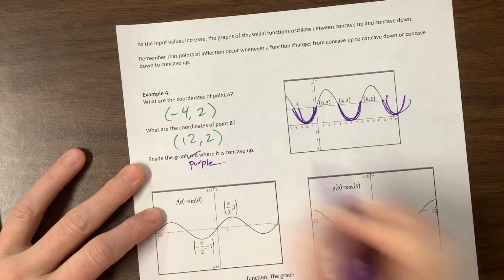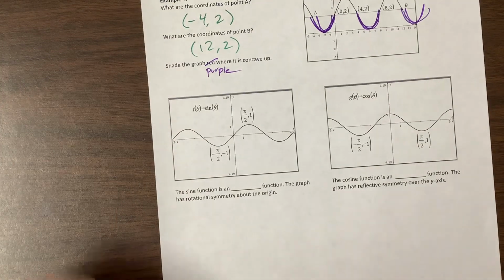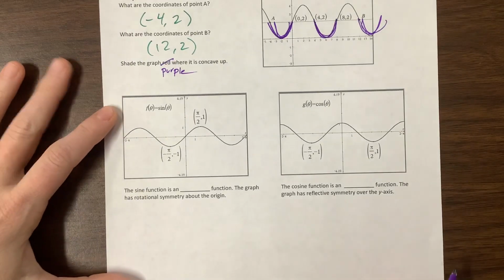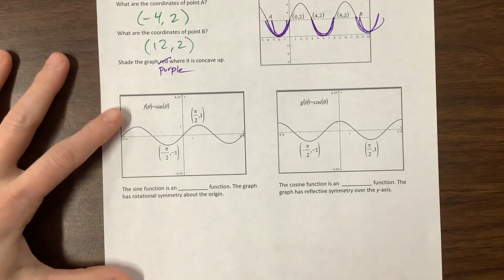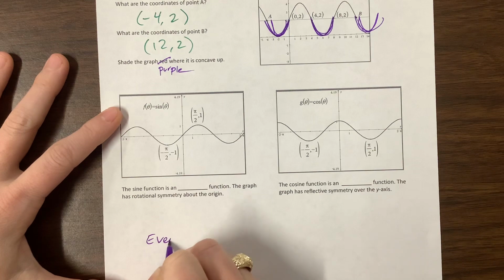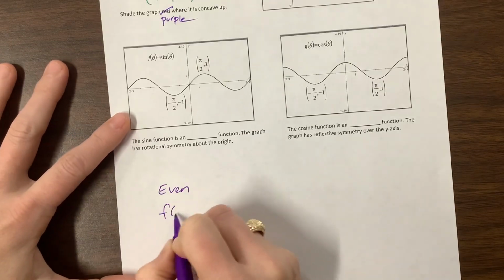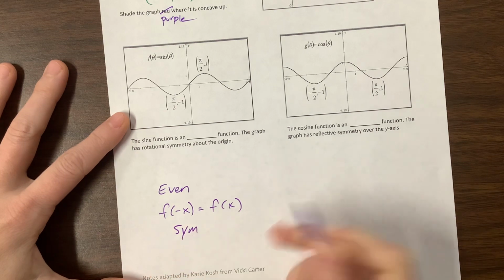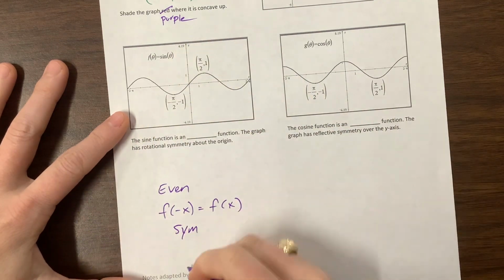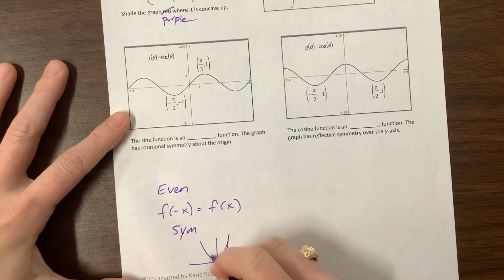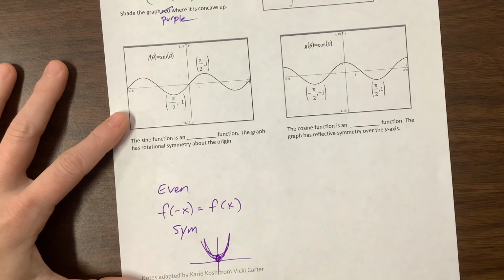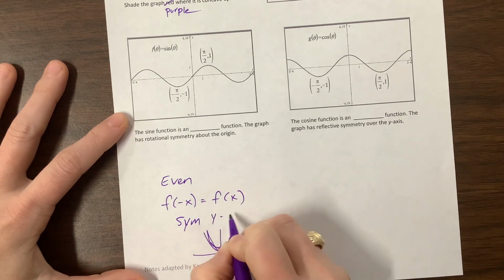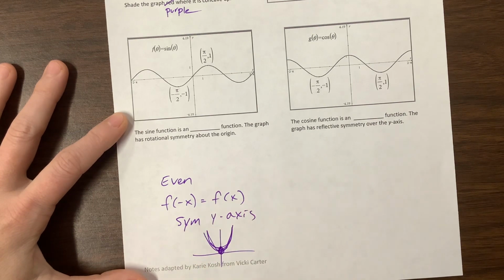Purple. I'm using purple. Okay. The next one, the sine function, so now we're going to talk about an even versus an odd function. And if you remember, an even function is when f of negative x is equal to f of x, and it had symmetry. Like if you think about a parabola, just the parent function. That's a terrible graph, but I hope you know what I mean. It reflected over the y-axis, so it has symmetry over the y-axis. That was an even function.